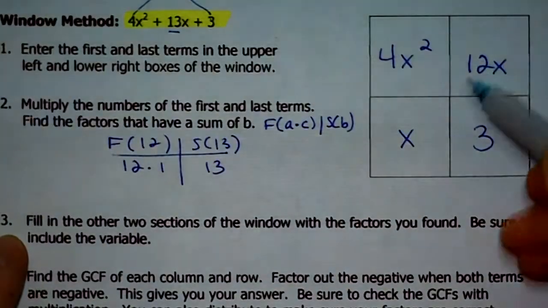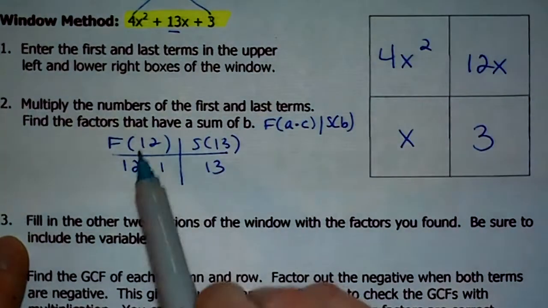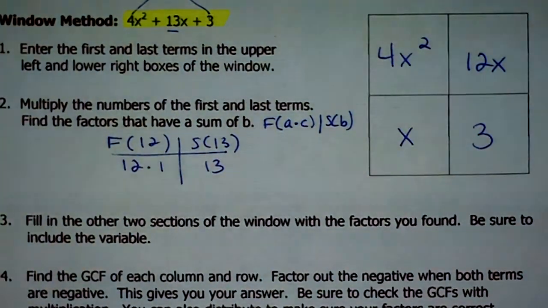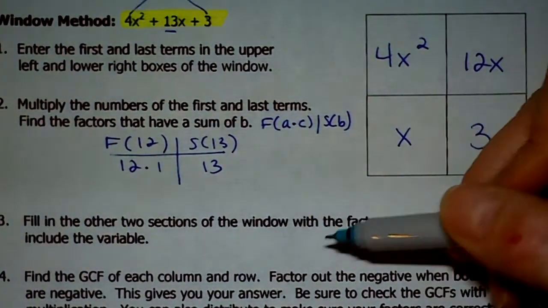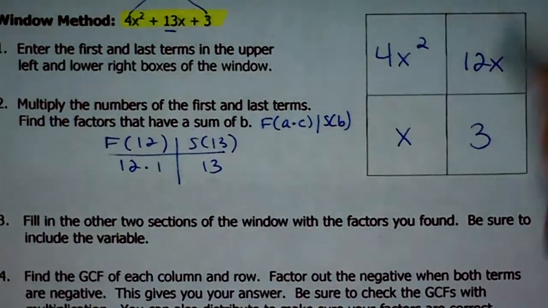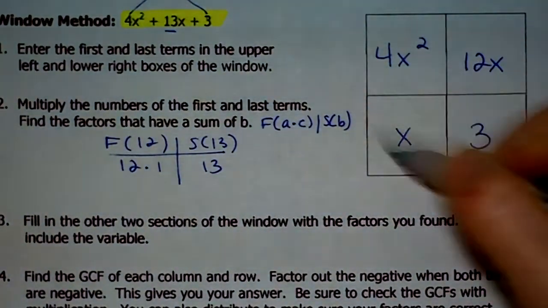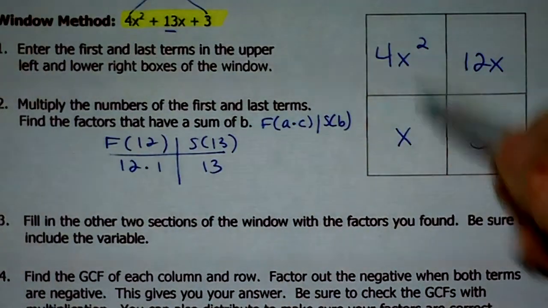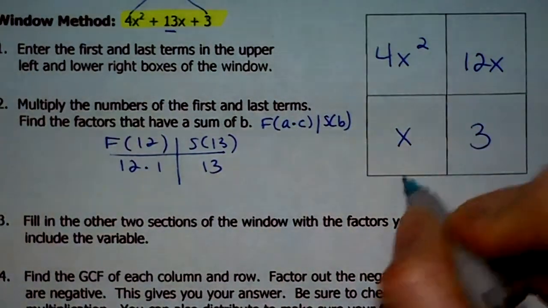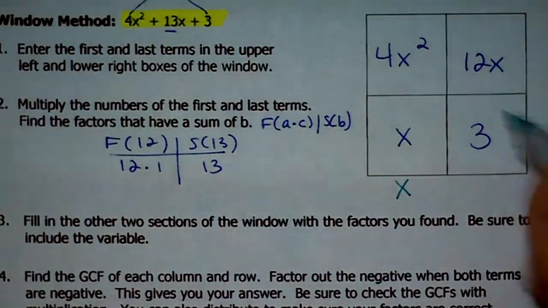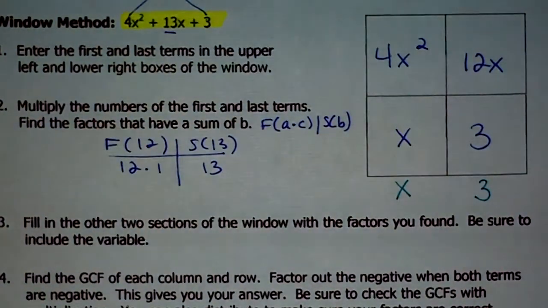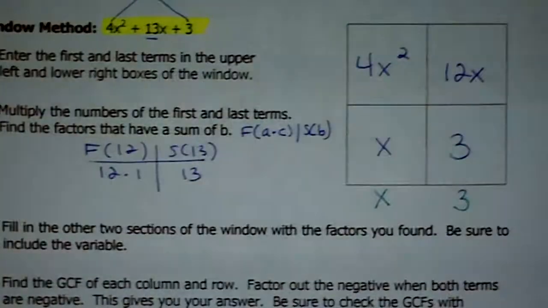We fill in those 2 remaining boxes with the factors from a times c to get the sum of the b. Okay, now find the GCF of each column and row. So let's do the columns first. Doesn't really matter which one you do first, but I said column and row, so I'm going to go column then row. 4x squared and x. What's the largest factor between those two? Well, they both have an x, so that's the largest factor there. Here I have 12x and 3. They both have 3 as a factor. They both don't have an x, so I can't include the x. There's the columns. Now let's do the rows.